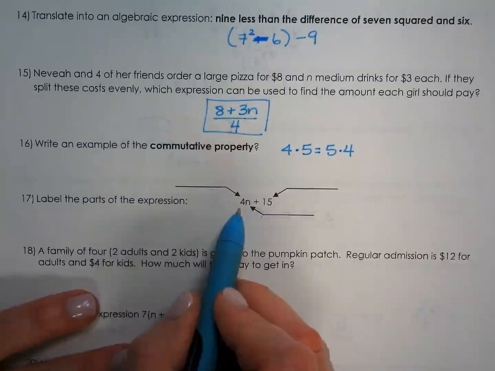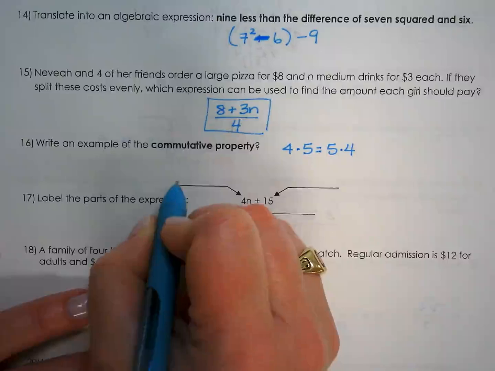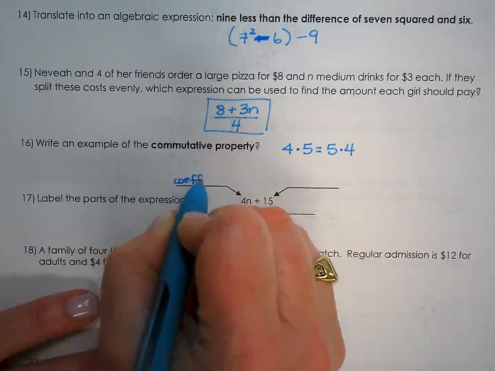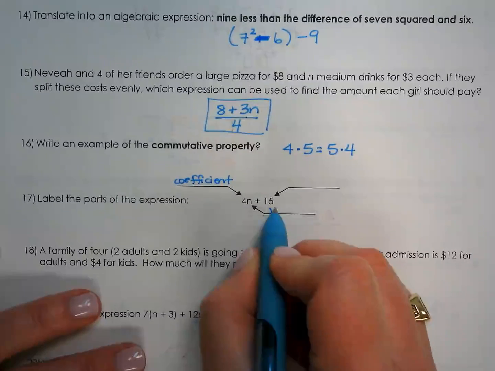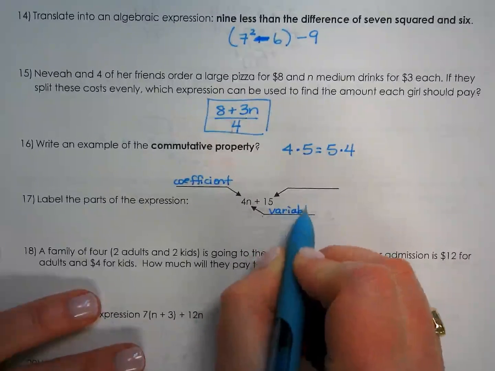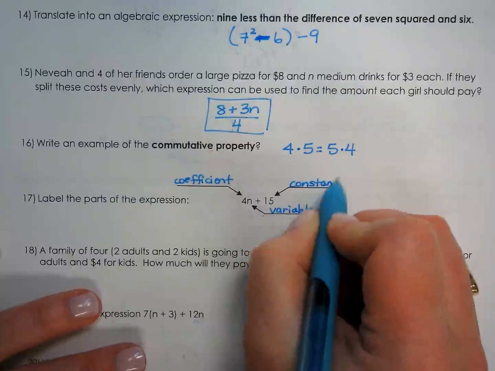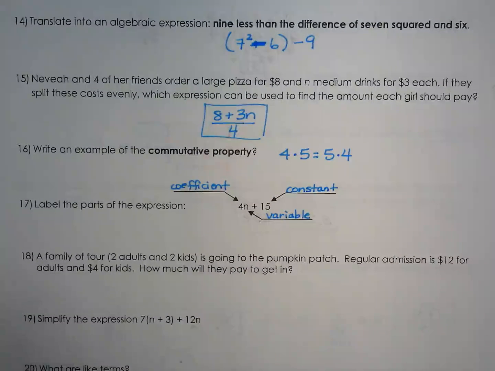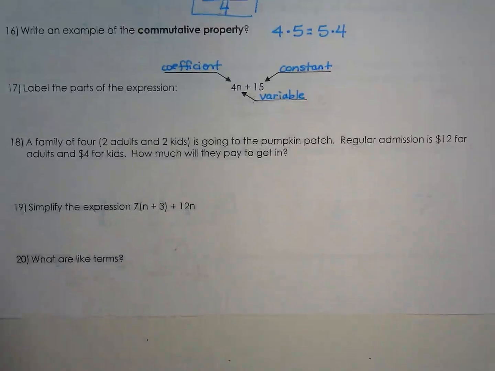Label the parts of an expression. This first number out here in front of the variable is called the coefficient. And we talked about that on the front side. Please know these terms. The n represents the variable, and the 15 represents a constant. It is a term that doesn't change. It remains constant.